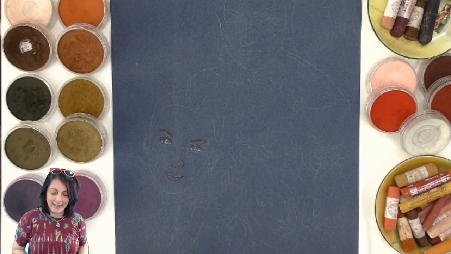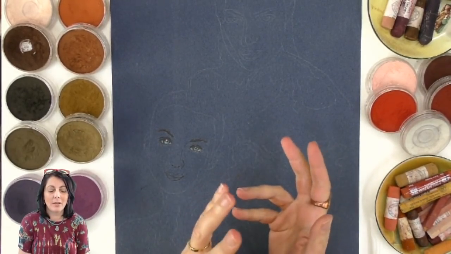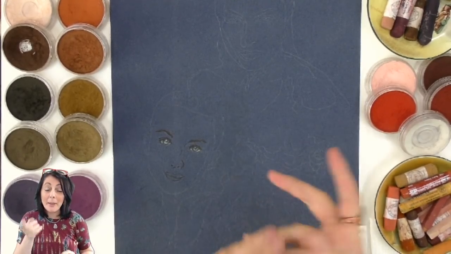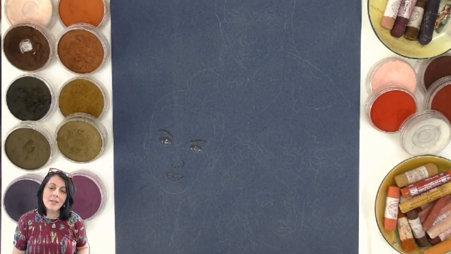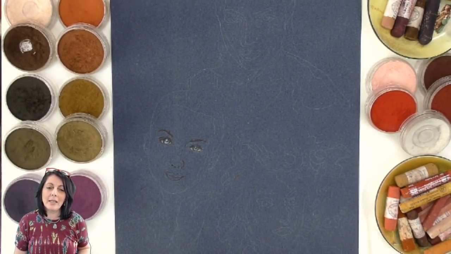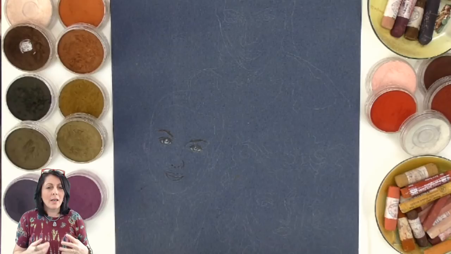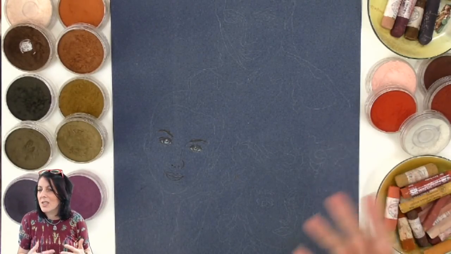Now this week I wanted to live stream. I just wanted to be organized, and I had an epiphany. I've been looking at some of the Facebook groups I'm involved with, where people ask what colors to use for skin tones.